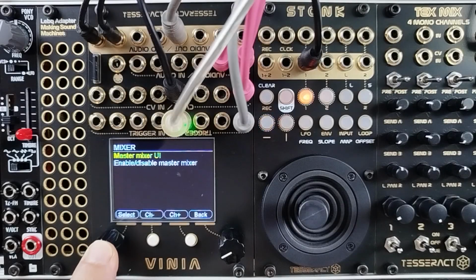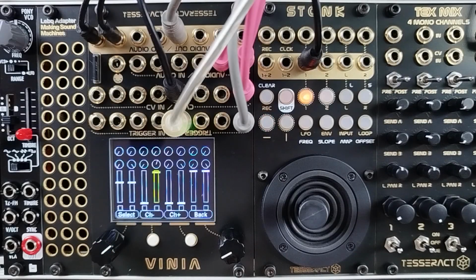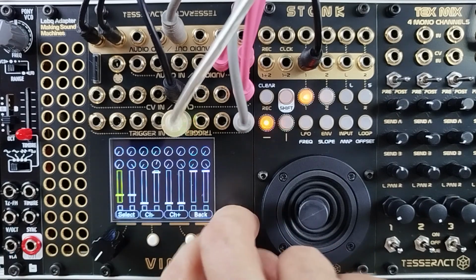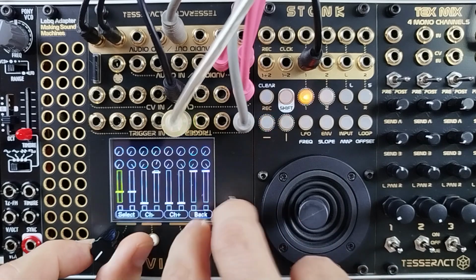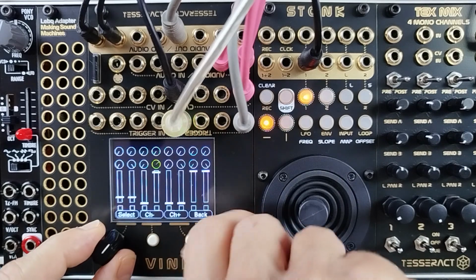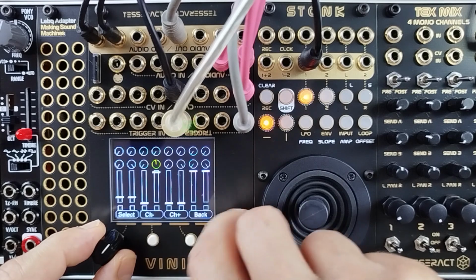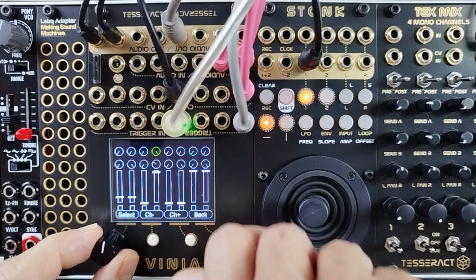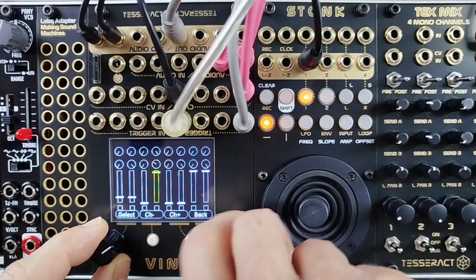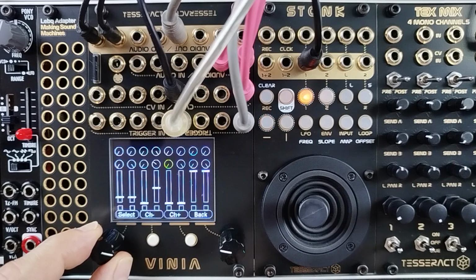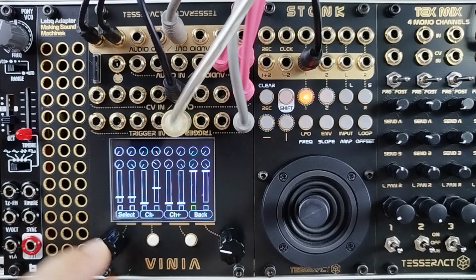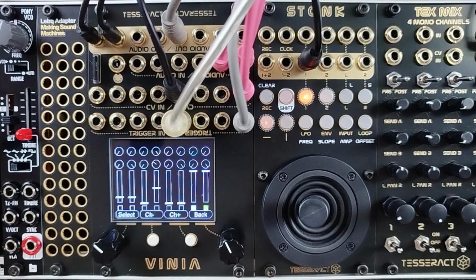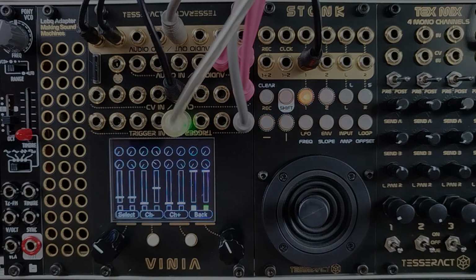Vinia has a mixer that can be activated here. Now outputs 7 and 8 are the stereo mixer outputs. The controls are volume, balance, reverb send, which is pre-fader, and mute. Except for channel 7 and 8, all outputs still behave the same as individual channel outputs.